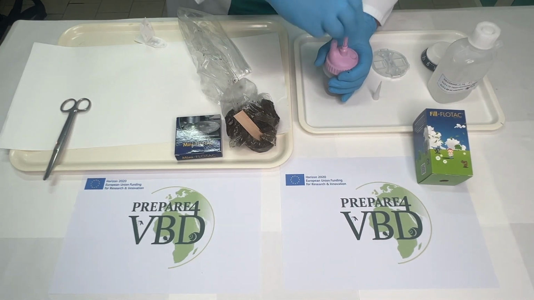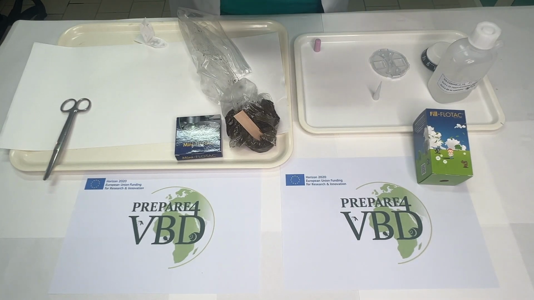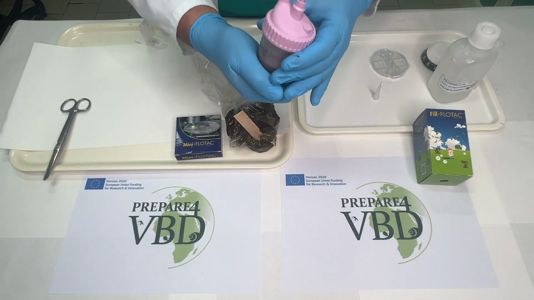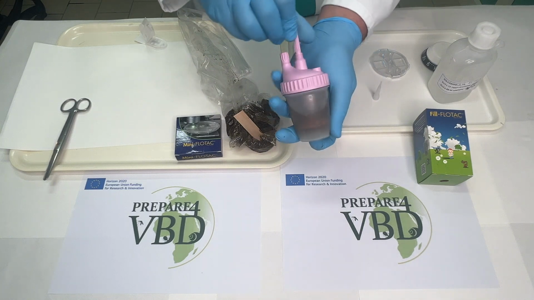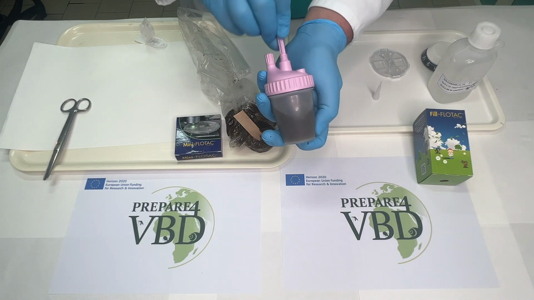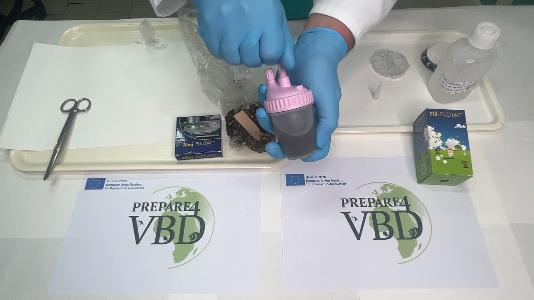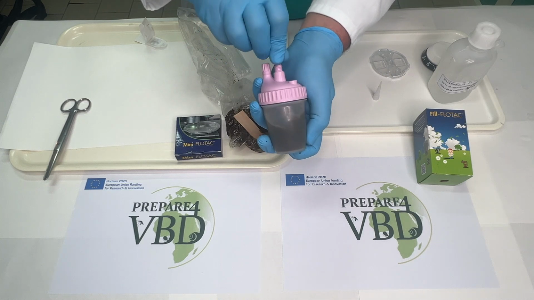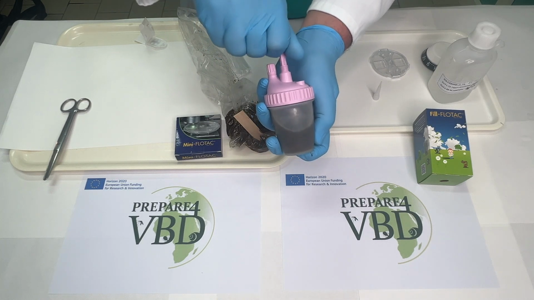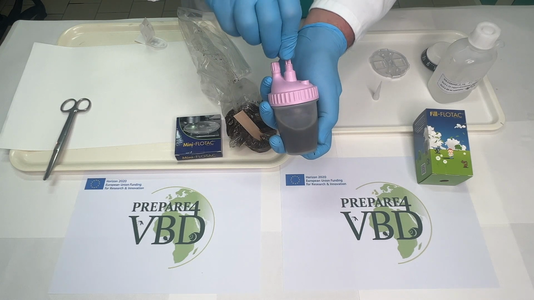So the next step will be to homogenize thoroughly the suspension. In this step, it's very important to accurately homogenize the sample to ensure that all the sample is mixed with the solution, and also to be careful to avoid the formation of too many bubbles.